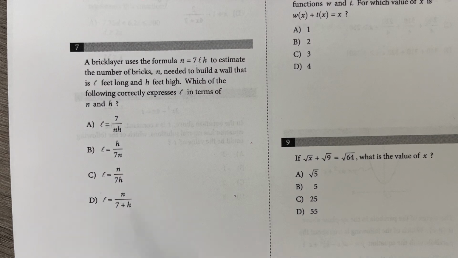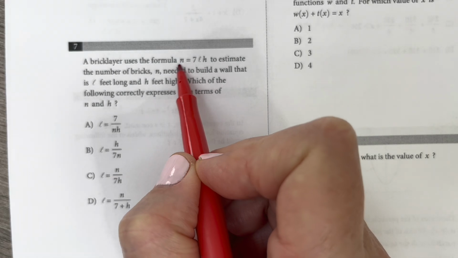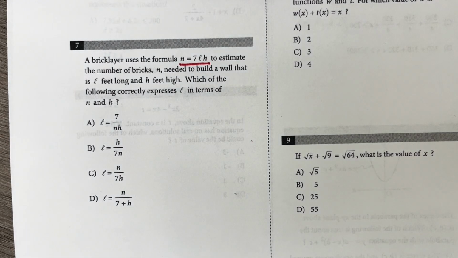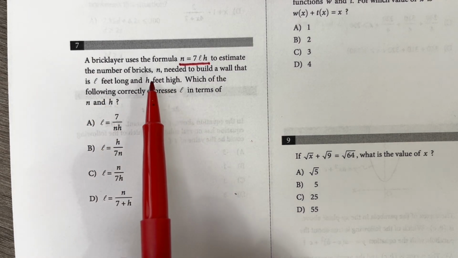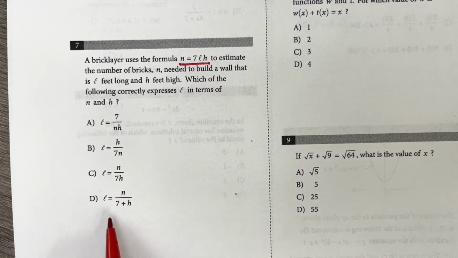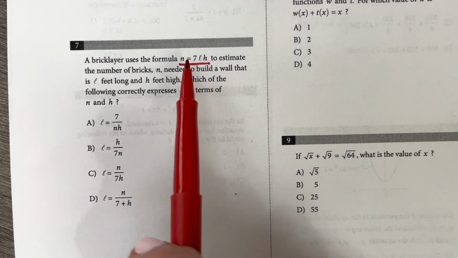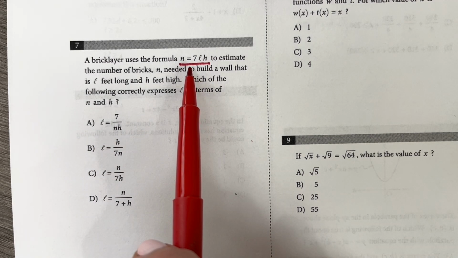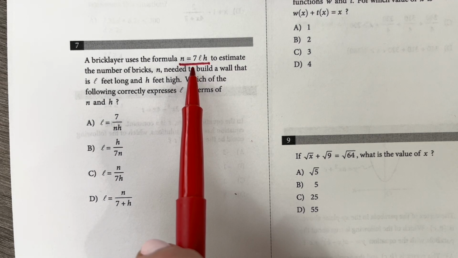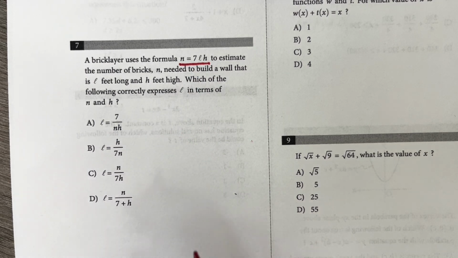Question number 7. A bricklayer uses a formula that is provided, N equals 7LH, to estimate the number of bricks. And then it goes on with descriptions. So what you really need to look at is what they want us to find. You need to solve for L. This is a literal equation, what you were studying at school, and you need to solve for one of these variables. In this case, we are solving for L.